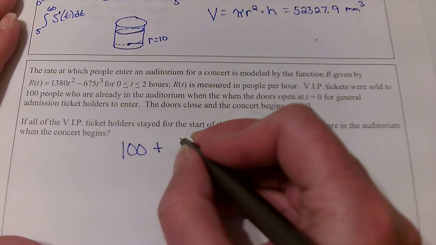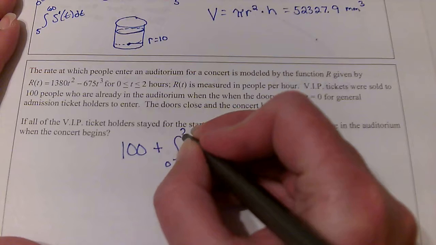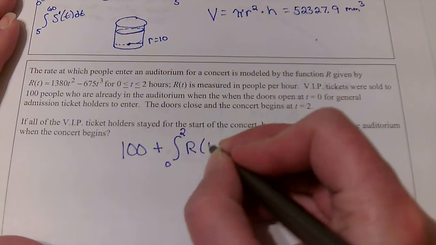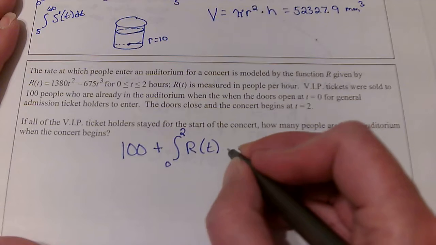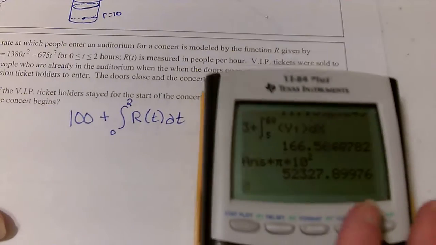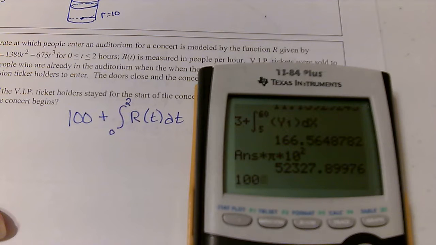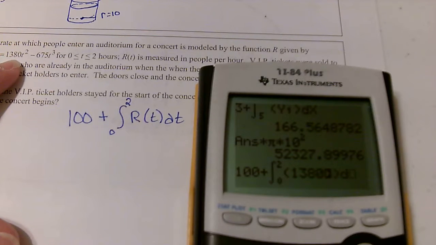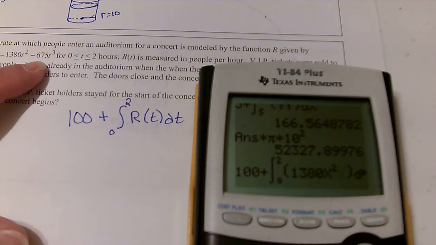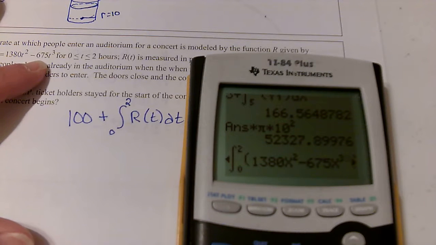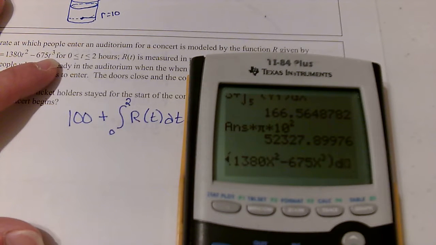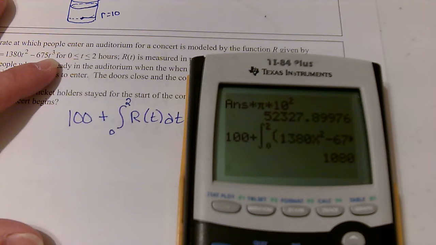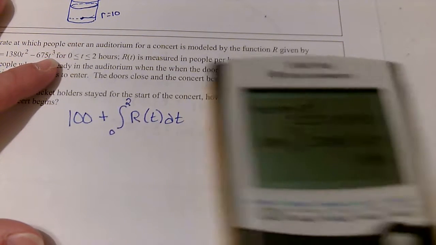plus the amount of people that have been added from 0 to time 2 of that, based off that rate. So 100 plus the integral from 0 to 2, and I'm just going to type in this function. Now you could have put it in your y1 if you felt like it, but since I'm only using it once, I'm just going to type the whole thing in, and we're going to use x in the calculator, and it tells me 1080.